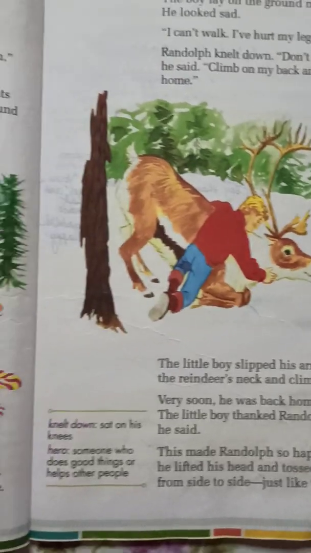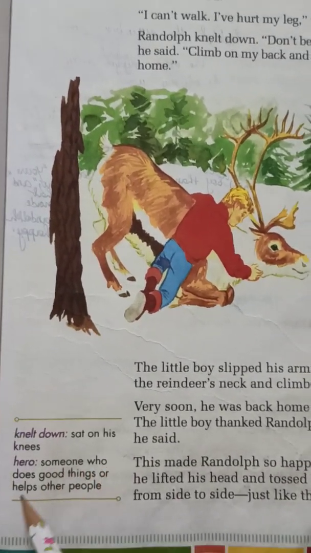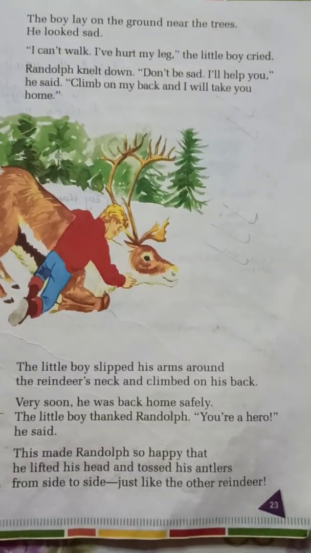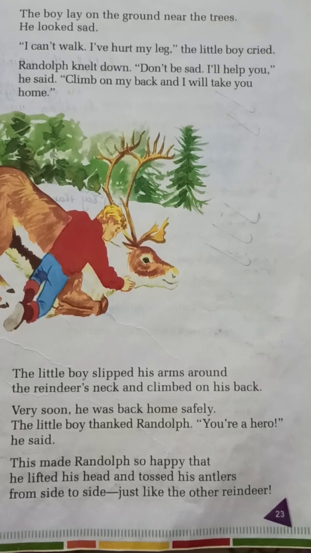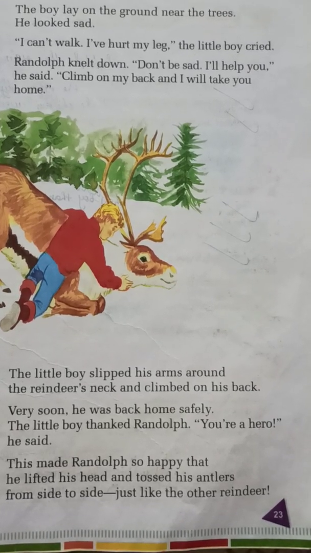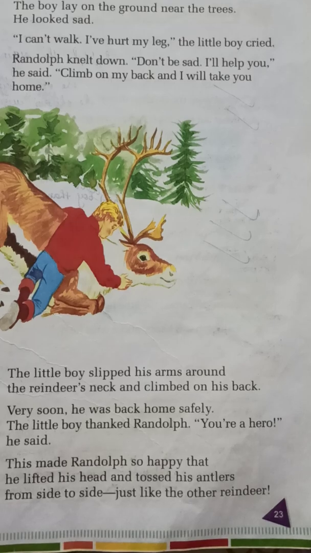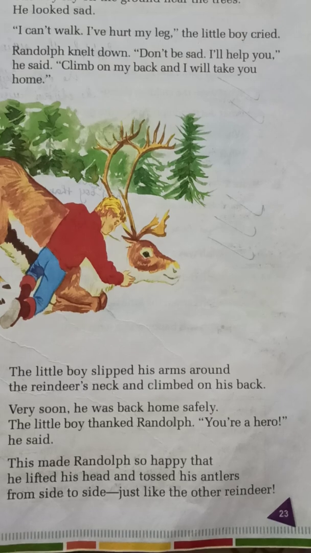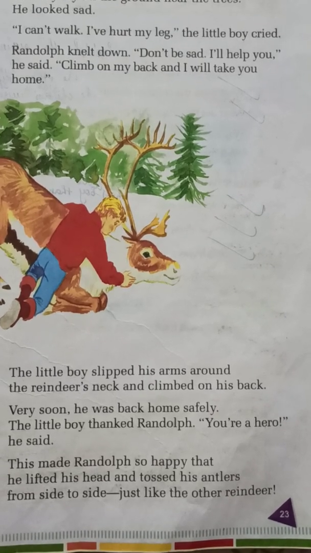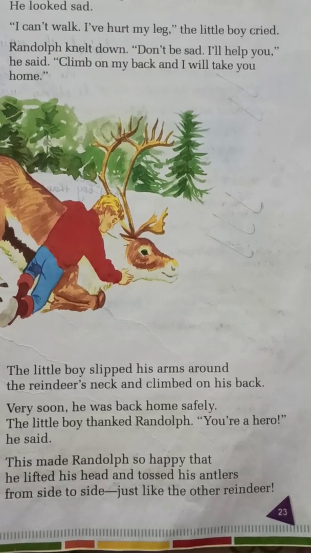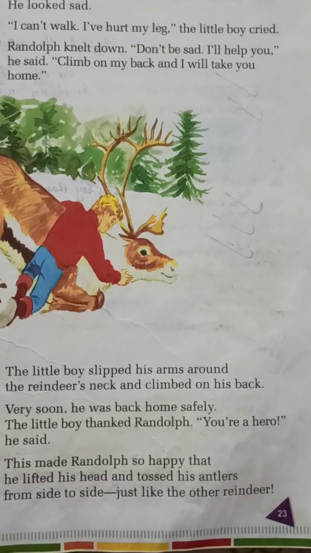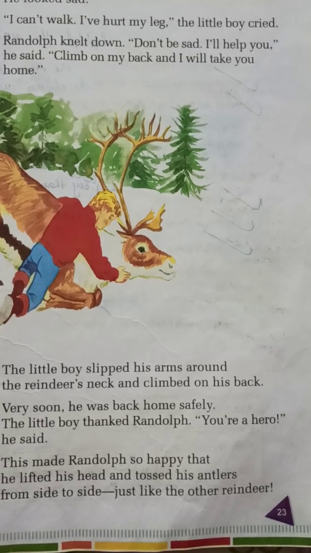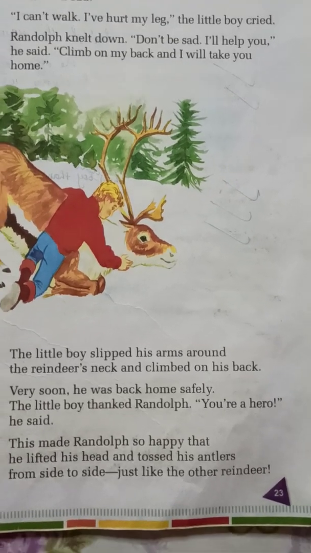Hero means someone who does good things or helps other people, isn't it? You must have seen superheroes in movies. They help people, they help rescue the city. So just like the superheroes in the movies, even in this story, Randolph became a hero, helping the little boy who cannot walk.